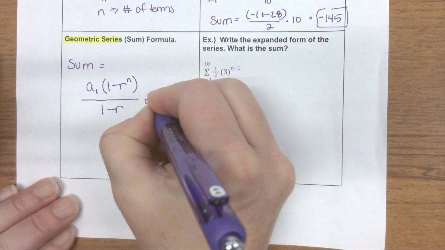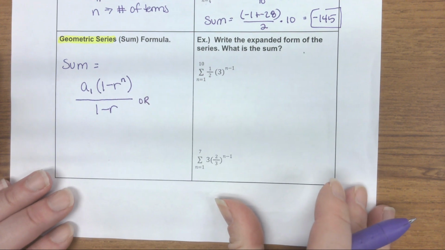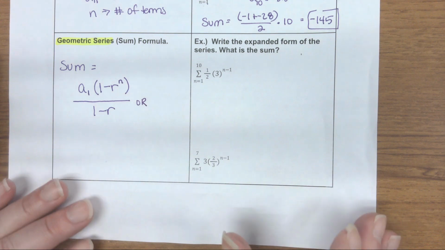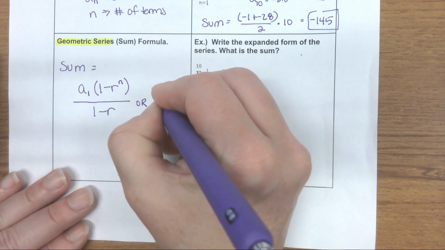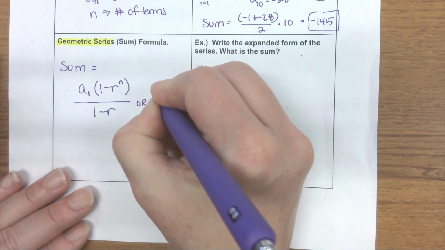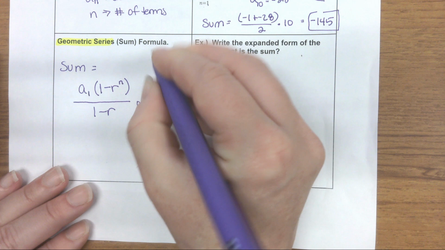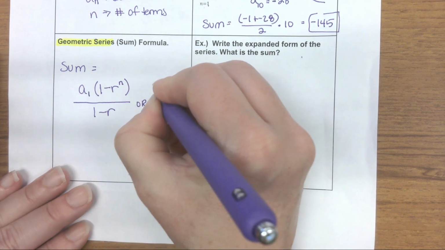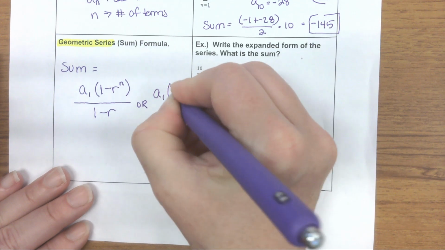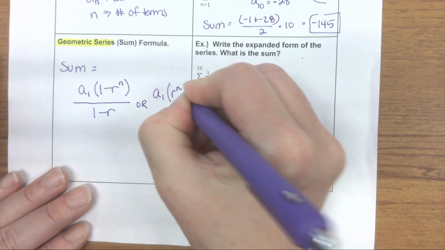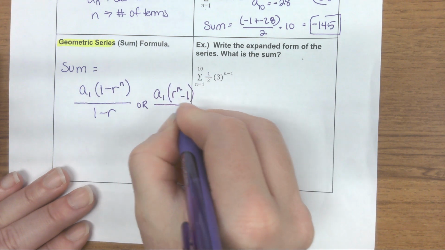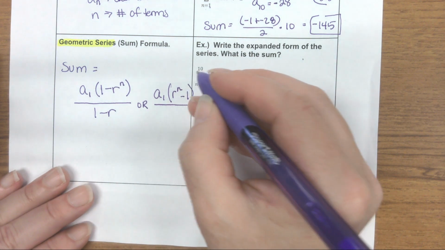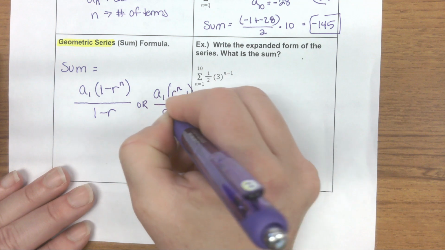Or if you prefer, some people like to flip it around for their calculator. They like to flip these two things around. So it might also be a sub 1 out in front or on the top, doesn't matter. You could have it r to the n minus 1, but then on the bottom, it would also be r minus 1.